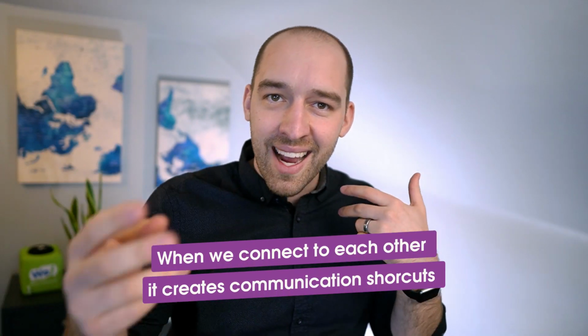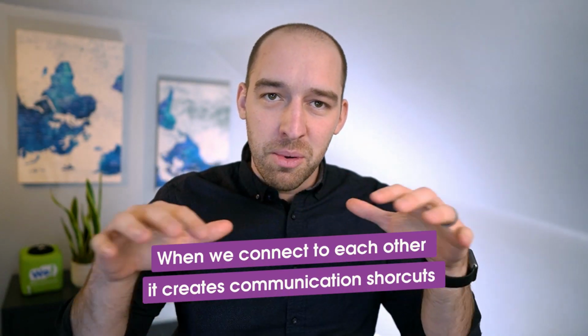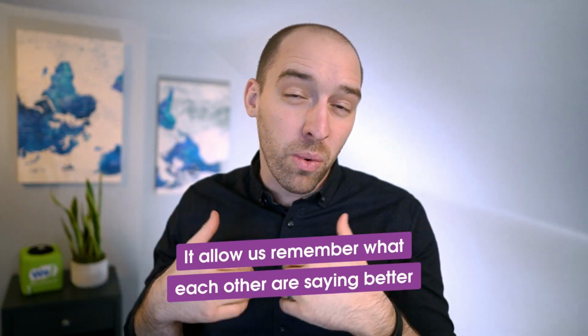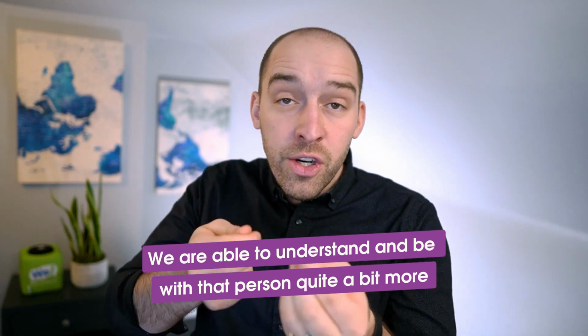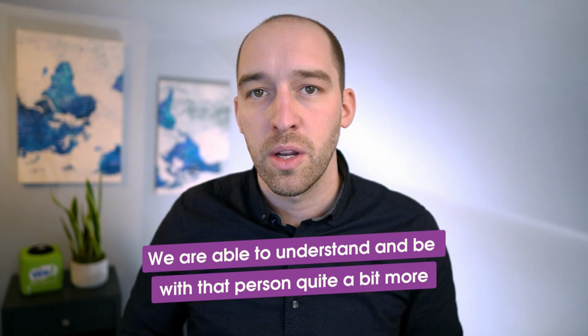The knowledge of personal backgrounds also creates really great communication shortcuts. There's a whole decade or so of educational psychology research that says when we connect to each other, it creates communication shortcuts. It allows us to remember what each other are saying better. We are able basically to understand and be with that person quite a bit more.